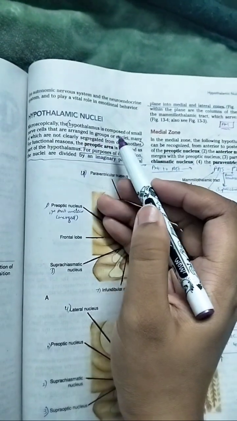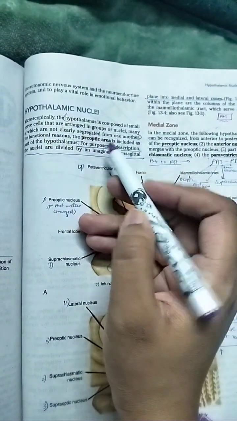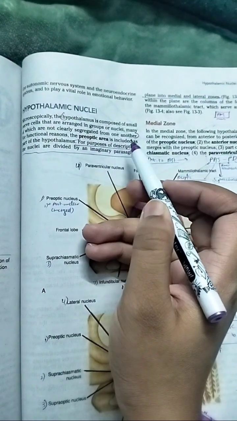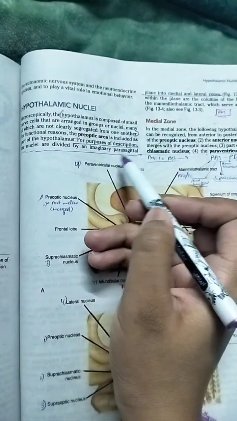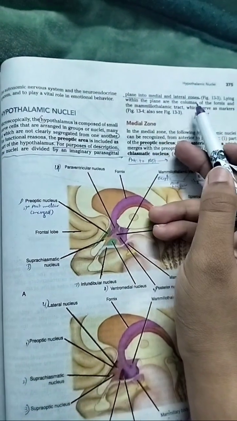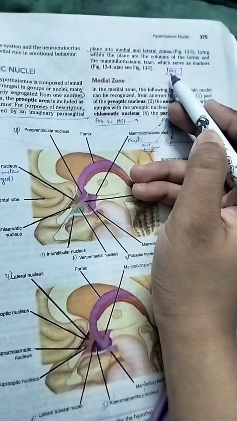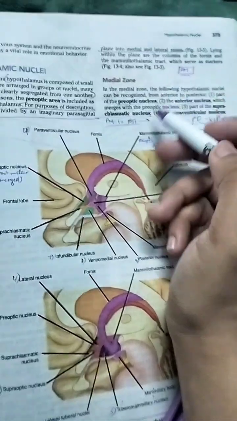So microscopically, the hypothalamus is going to be composed of small nerve cells which are arranged in groups of nuclei, and many of which are not clearly segregated from one another. For functional reasons, the preoptic area is going to be included as a part of the hypothalamus for purposes of description. We are going to divide the nuclei by an imaginary parasagittal plane into medial and lateral zones, and within the plane, we're going to have the F and M, which are the columns of the fornix, as well as the mammillothalamic tract.